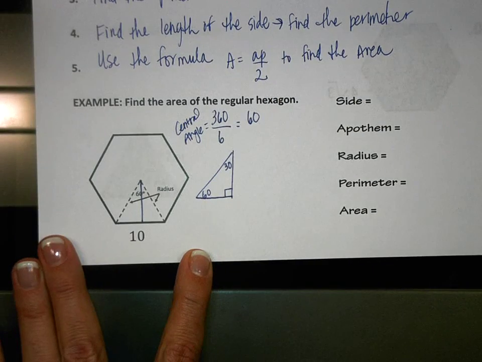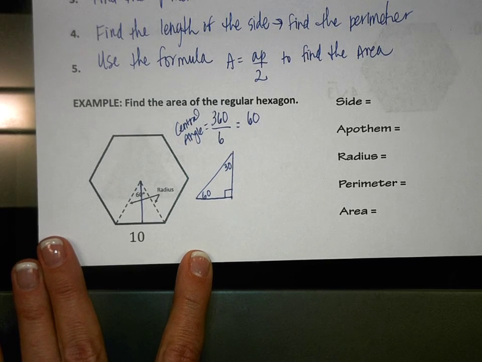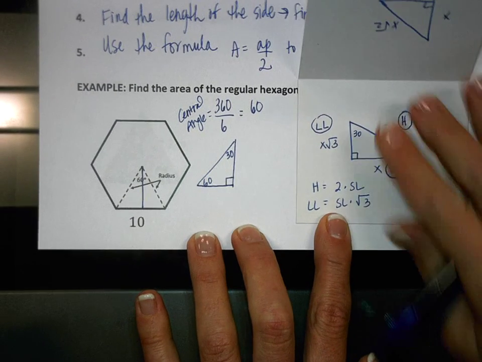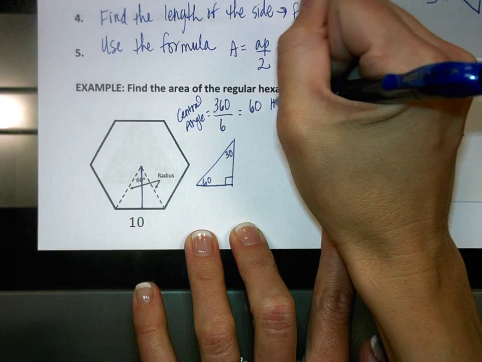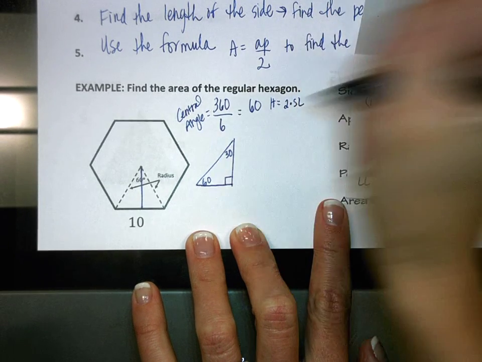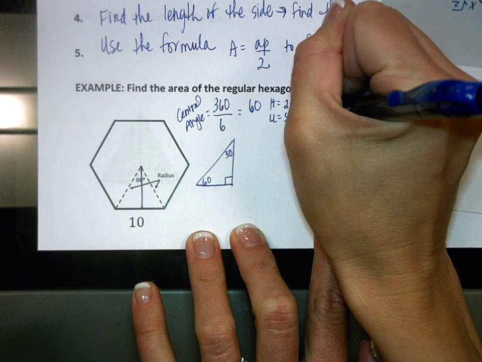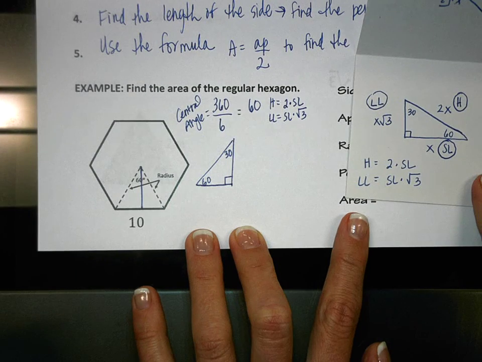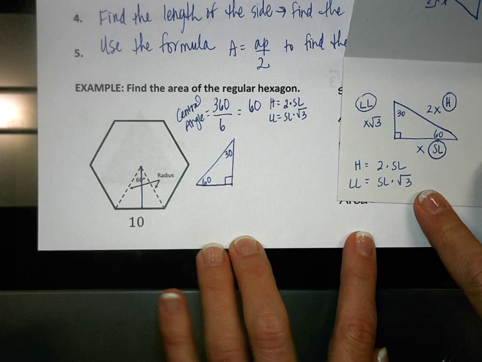So based on our 30, 60, 90 triangle, and if we were to take our little cards out, we have our couple formulas, okay? So I'm going to go ahead and write these here in our notes. So one formula is H equals 2 times short leg, and then we have our long leg equals short leg times root 3. Okay, and again, I can hand out some new cards later if you guys want to write these down again.